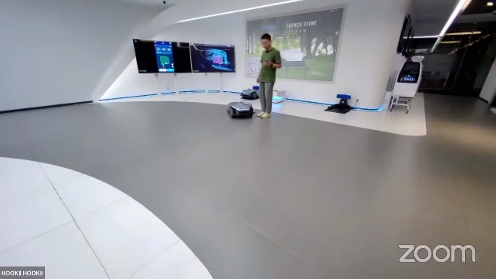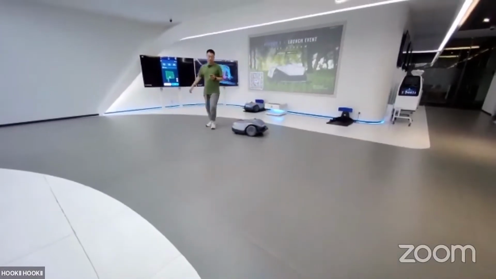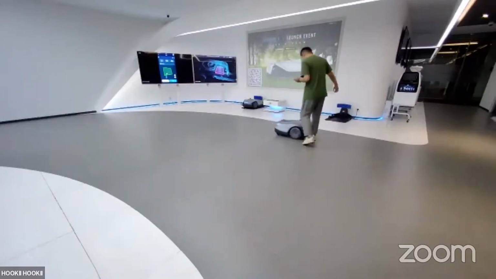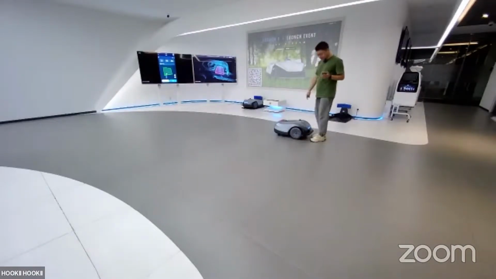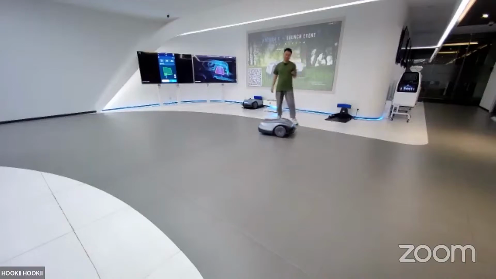And even if I jump in front of it, oh, sorry. Now I hit the bumpers. I have to recover it. You can see now it's back to work again.